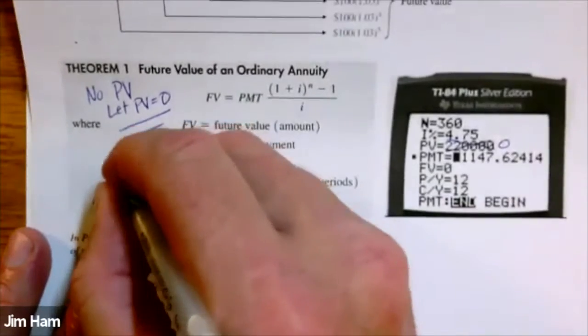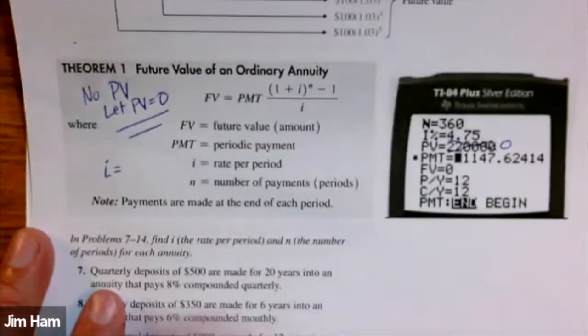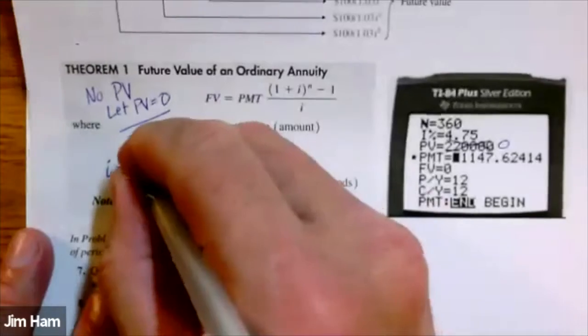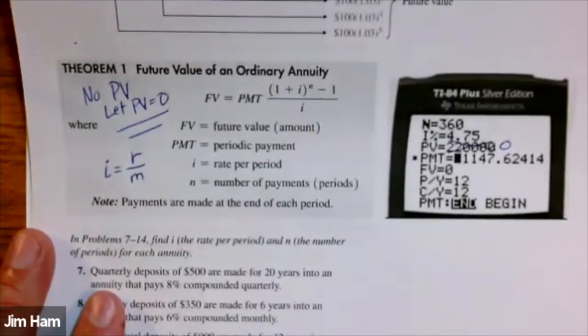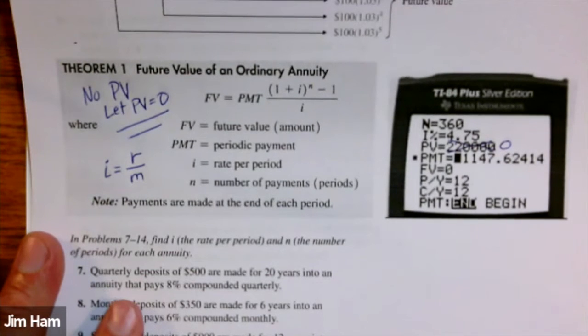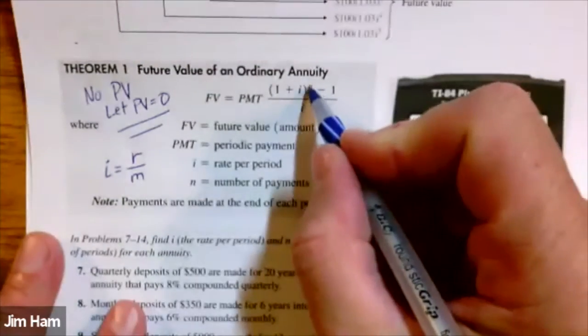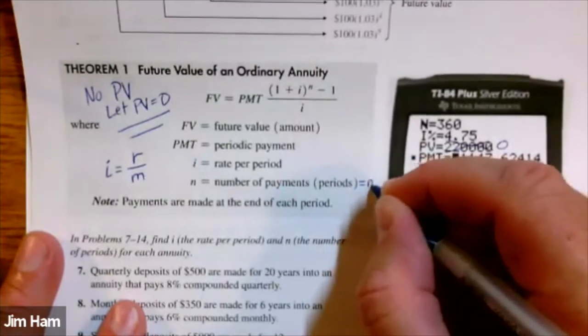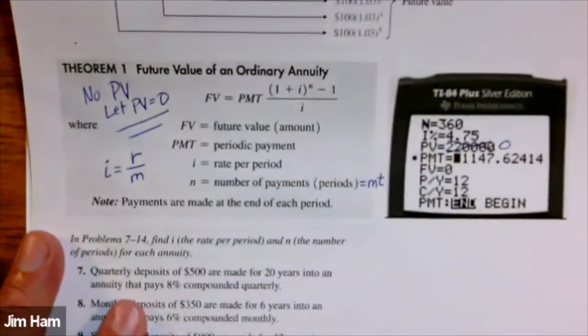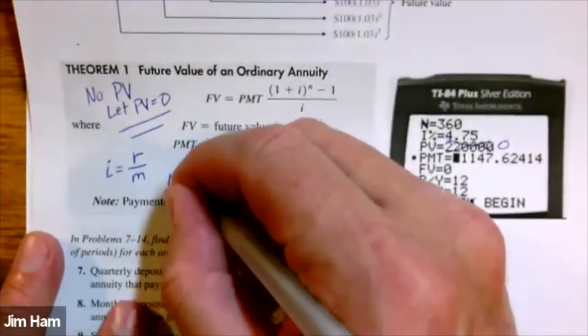The I, that's the per period rate. You get that as before by taking the R value and dividing by M. And then this little n here is the number of payments. That's the M times the T as before. In the TVM solver, that's capital N.